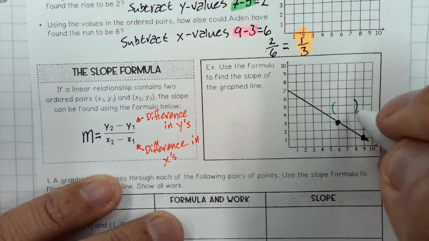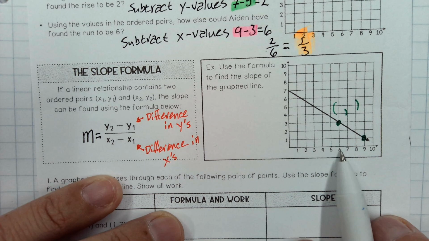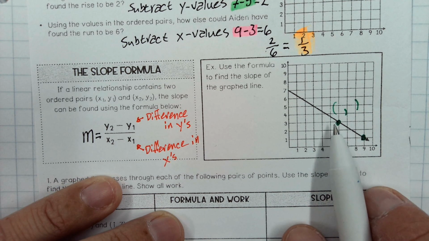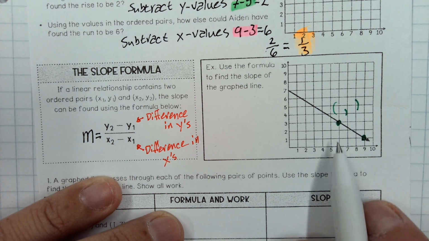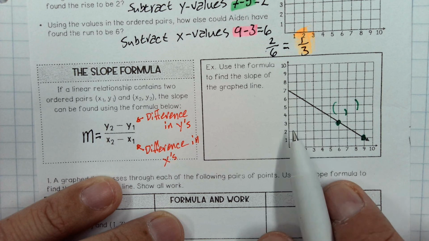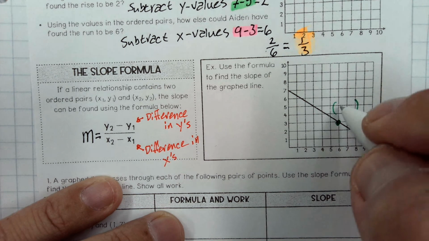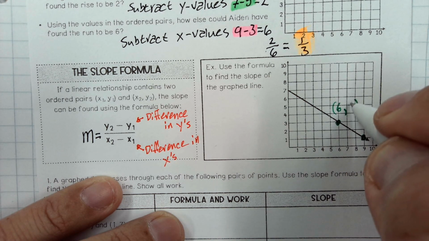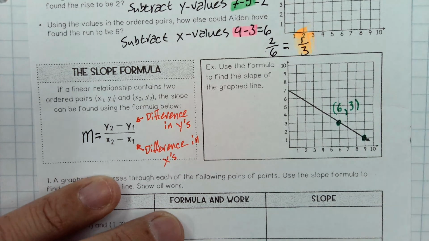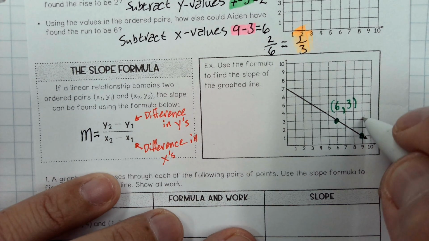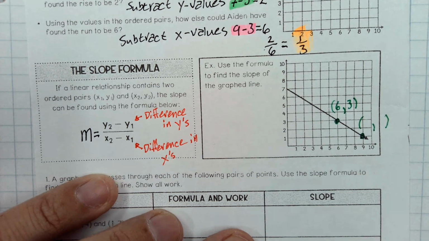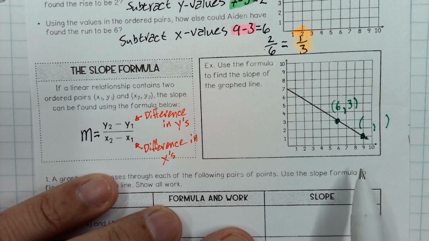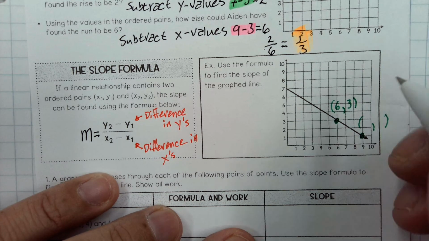So let me find the coordinates for this one. What are the XY numbers for this point up here? 6. And then you look across it, 6 and 3. 6 for X, 3 for Y. That's 1 point. Let's do the same thing for the other point. Let's see, what do I want there? 9 and 1.